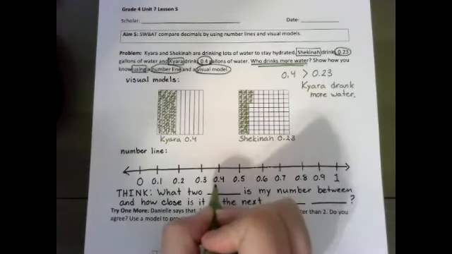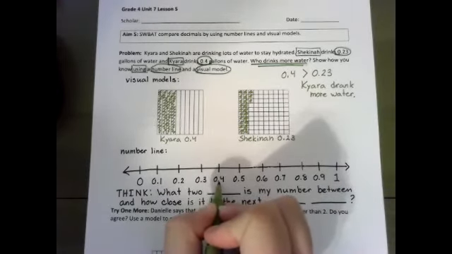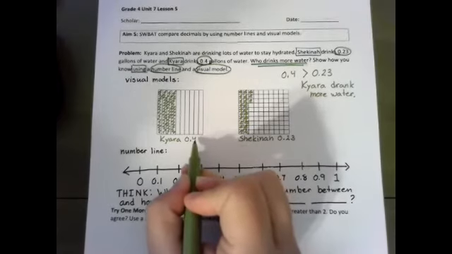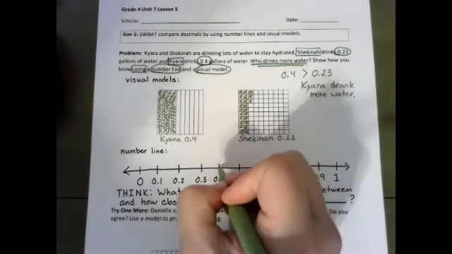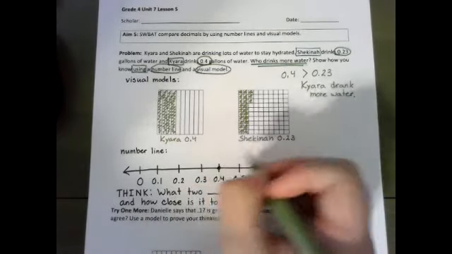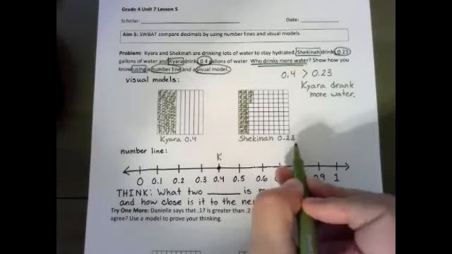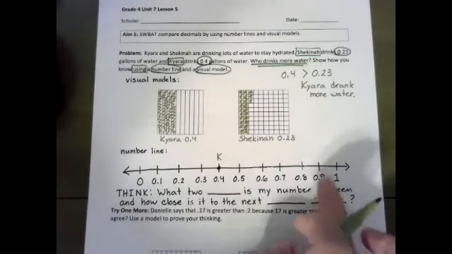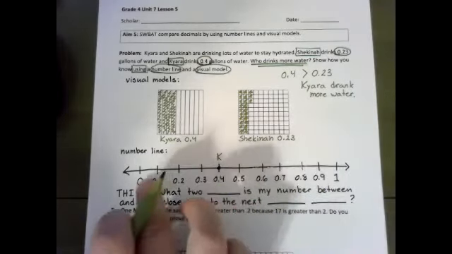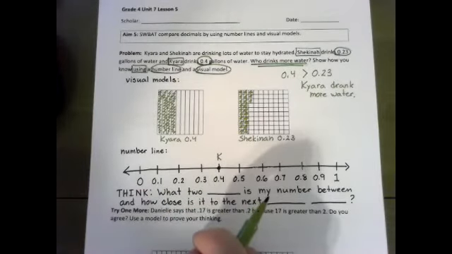Right, we would find 4 tenths because that's how much water Kiara drank, and we would mark that on the number line. Let's put a K above to represent Kiara. But how would we find 23 hundredths on the number line if our intervals are in tenths? Think about that for a second.